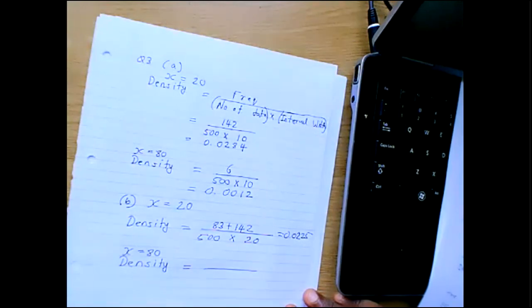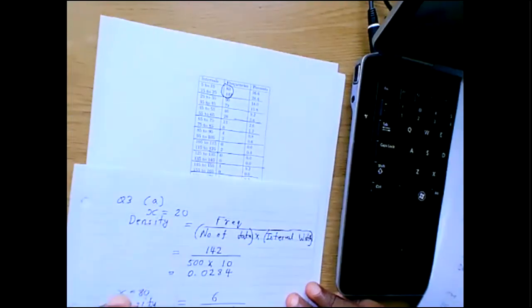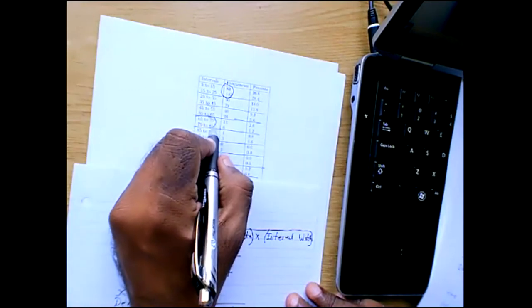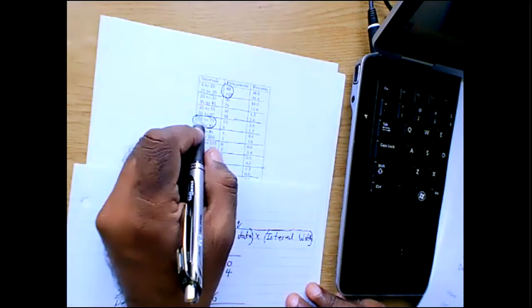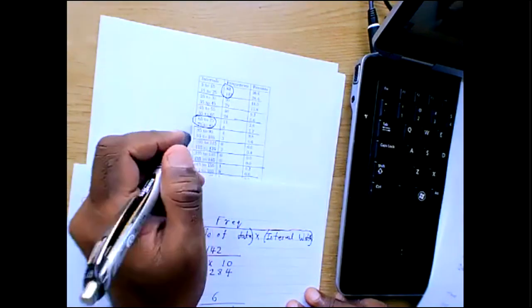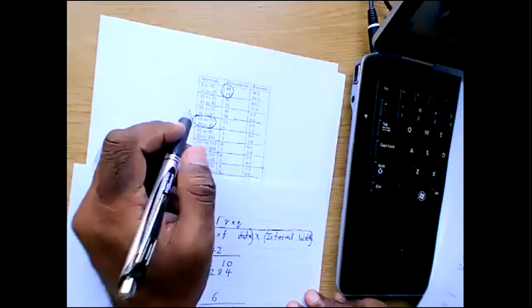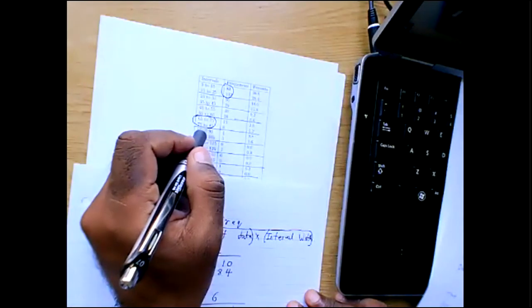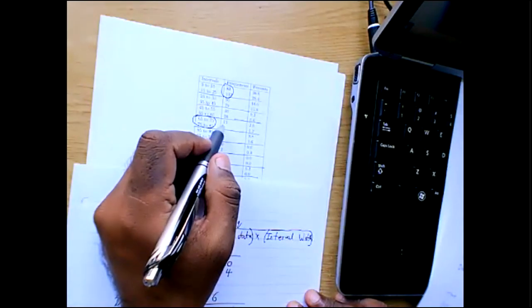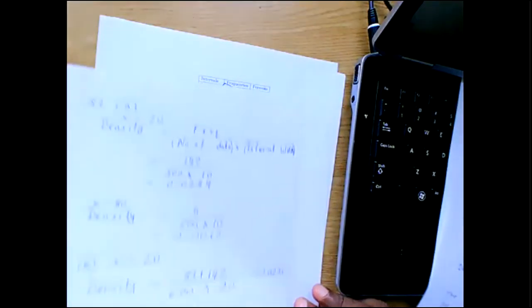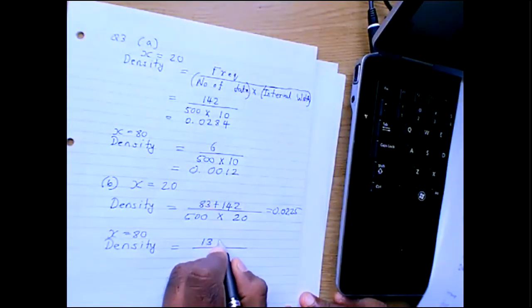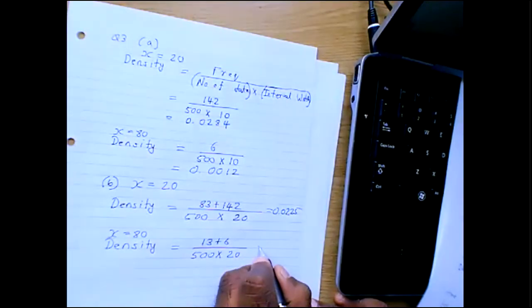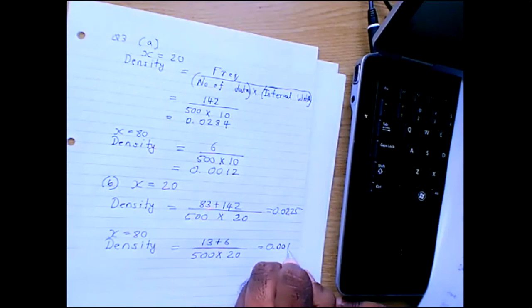Now, when x is 80, it's going to fall in this interval here. Can you please look at your tutorial sheet on your computer, so you should be able to see it better. This interval from 65 to 85 contains 80, and the frequency is 13 plus 6. So this is going to be 13 plus 6 divided by 500 times 20. So this will be 0.00115.